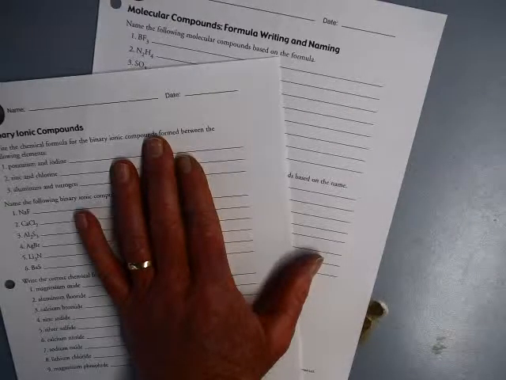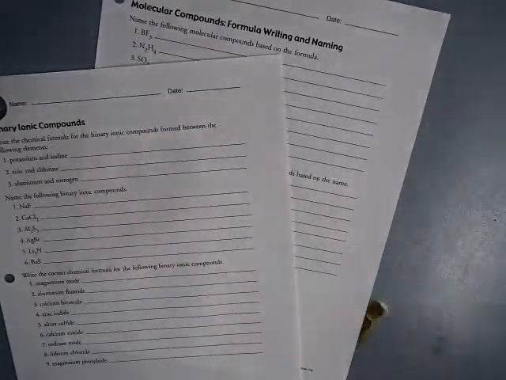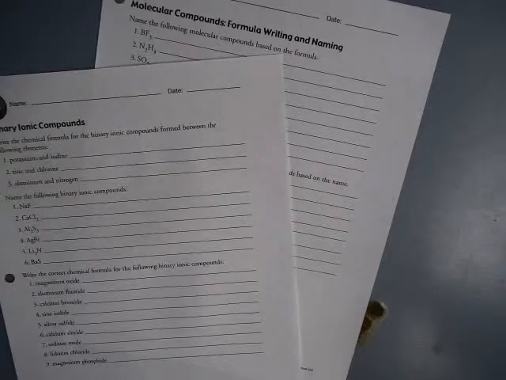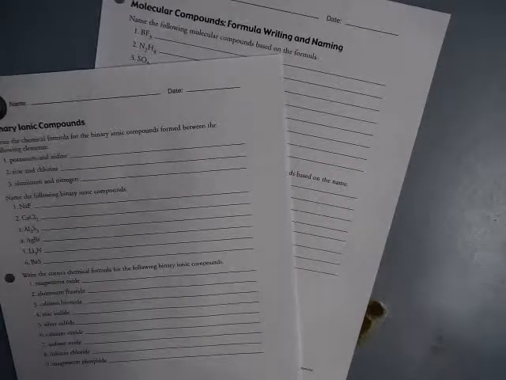Welcome to Science 10. From here on, it does not slow down. Science 8, Science 9, Science 10.